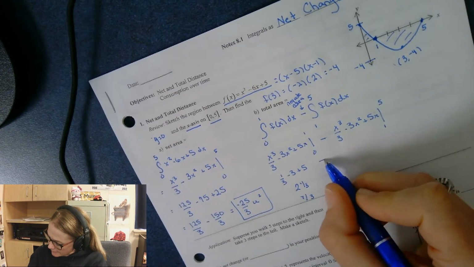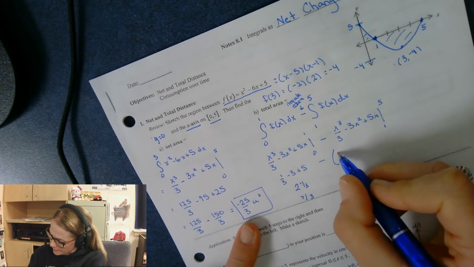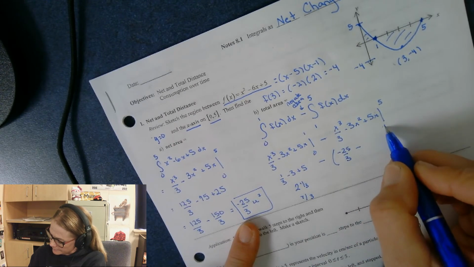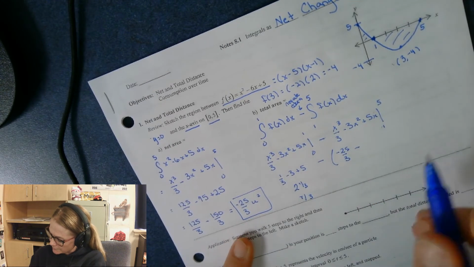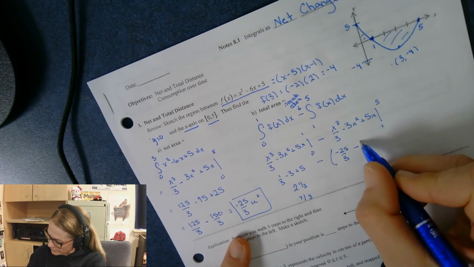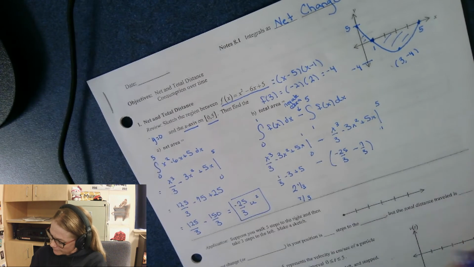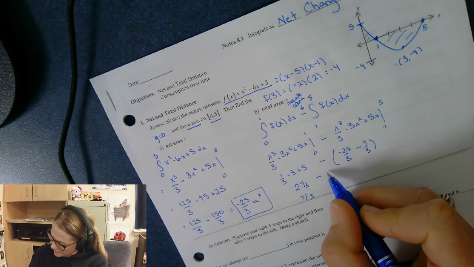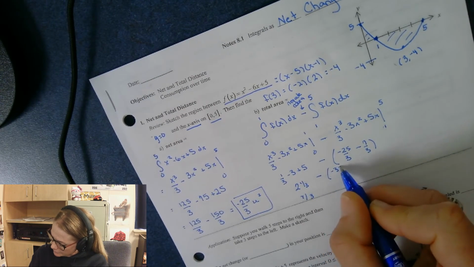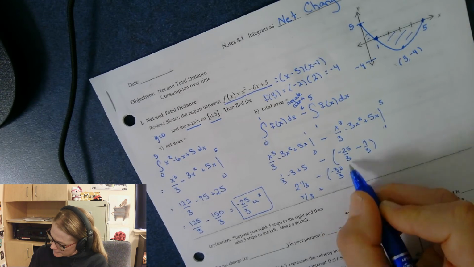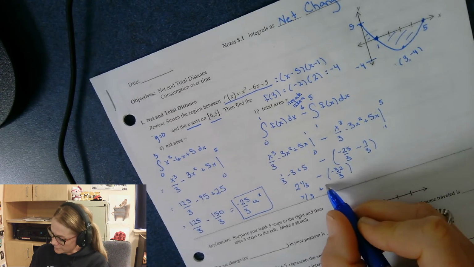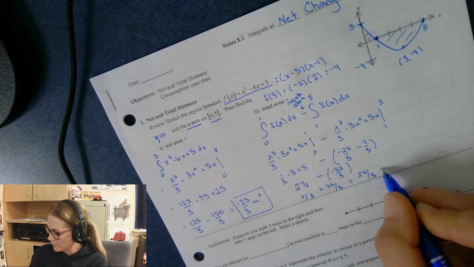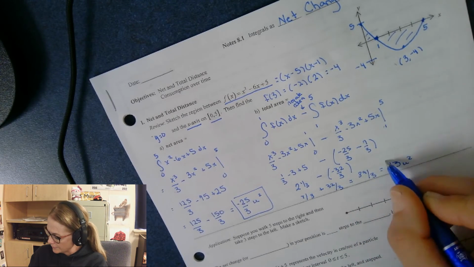All right, so this is minus. I already know this one is going to be negative 25 over 3, and then minus, I already know the 1. So you can use the other parts of the problem to help you, and that's right here, the 7 over 3. So then this is going to be minus, that's going to be negative 32 over 3. So plus 32 over 3, so 39 over 3, or 13 units squared is the total area.